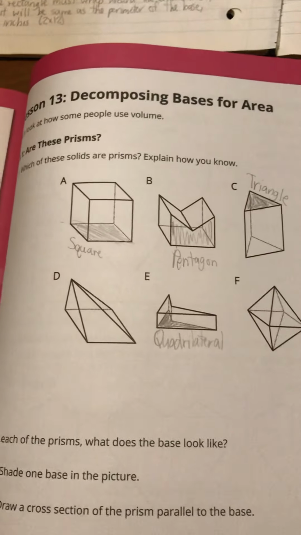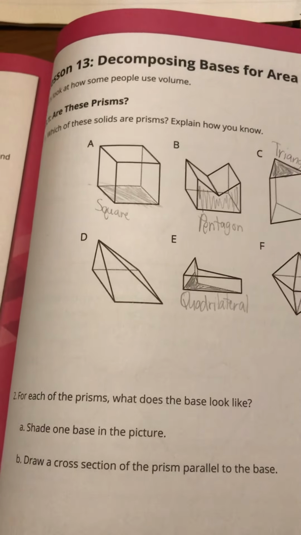We are on lessons 13 and 14, so we're decomposing bases for area and finding the volumes for specific shapes. So which of these are prisms? Figures A, B, C, and E are prisms.